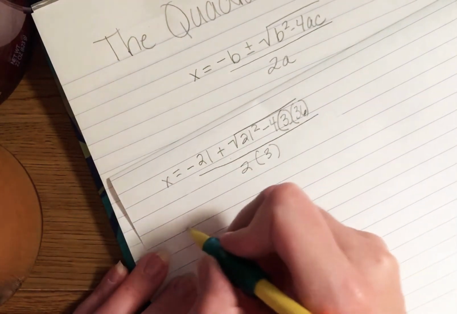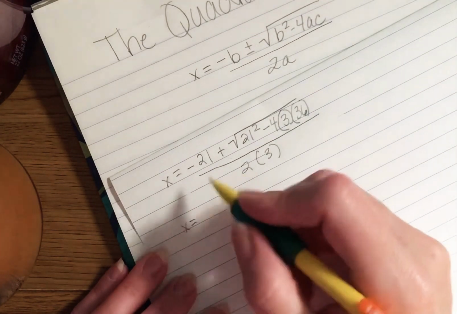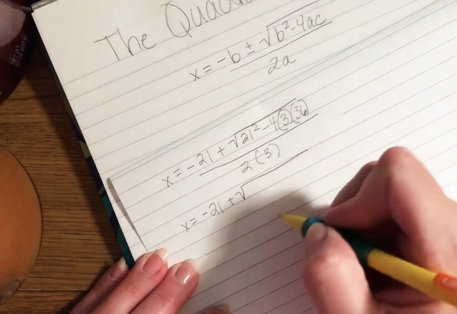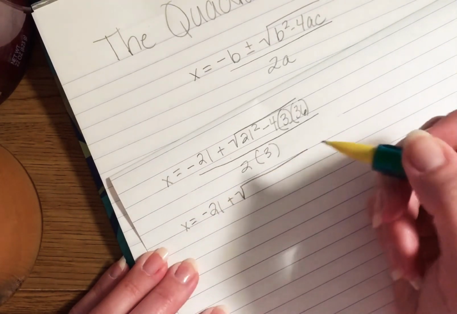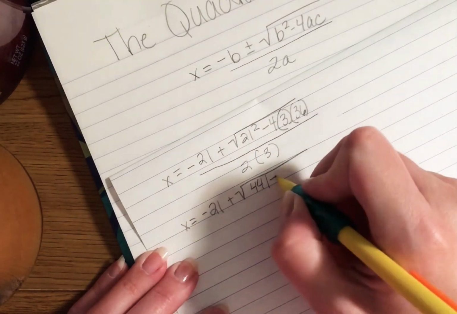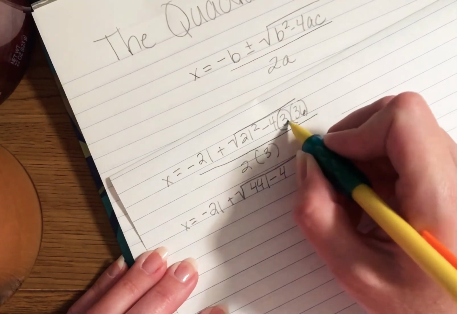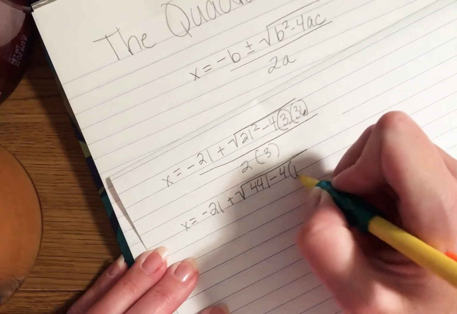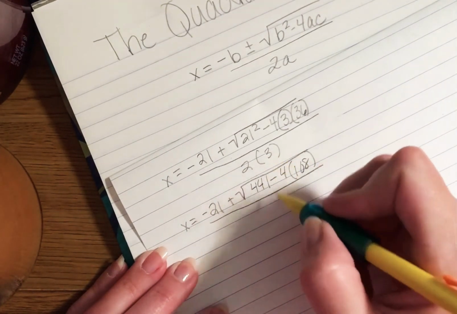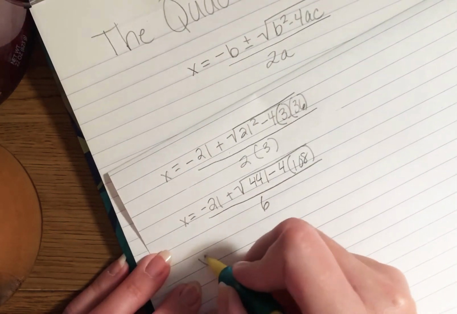Okay, so now you've plugged in everything that you need to plug in, and you're just going to start working through that step by step. So here is where solving multi-step equations comes in handy. So 21 squared is 441, minus 4 times a times c, so 3 times 36 will give you 108. All of that over 2 times a, which is what, 6, right? Let's drop that down to the next step.